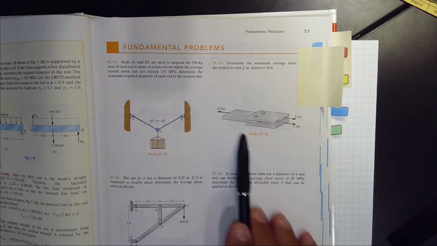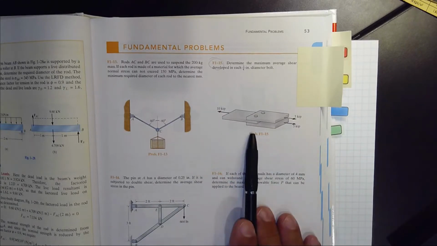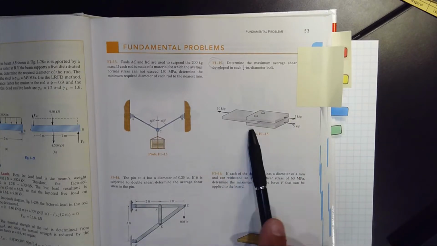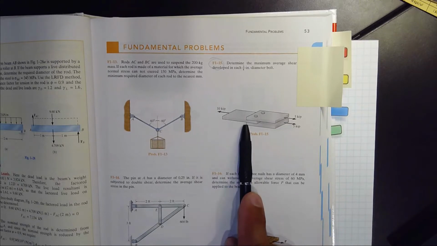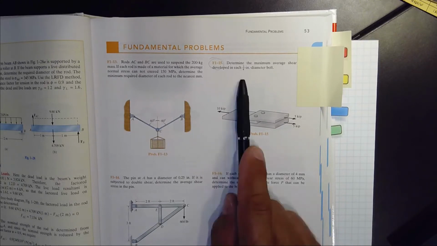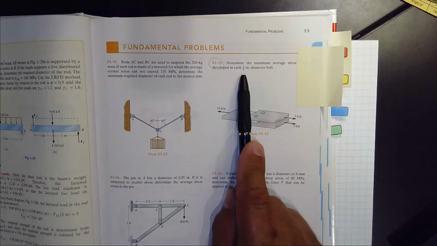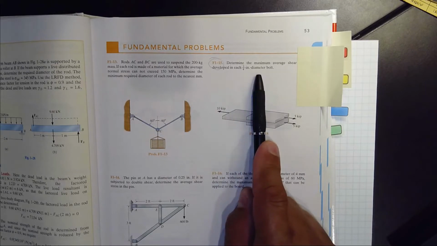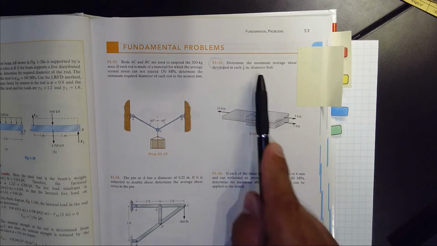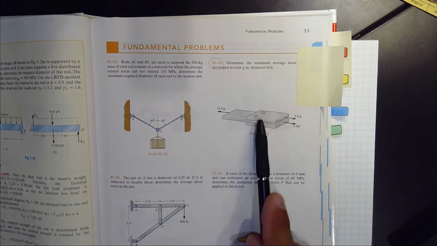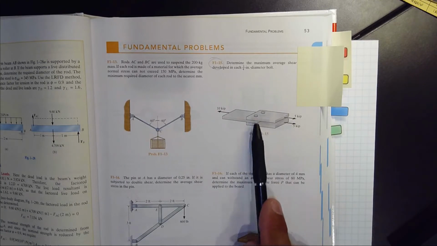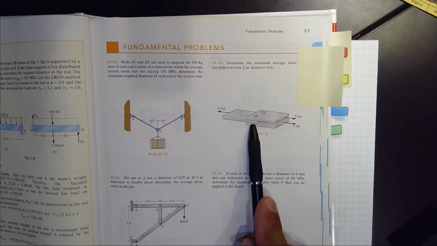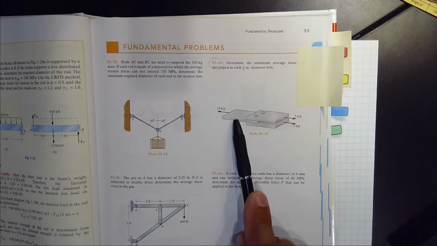We have some plates, 2 plates on this side, 1 plate on that side. They're held together by 2 3/4 inch diameter bolts. And we're going to find the maximum average shear stress developed in each bolt. Okay, very straightforward. Note that these 2 fasteners are in double shear. You have 2 plates, right, on this side and 1 on that side. So they're in double shear.